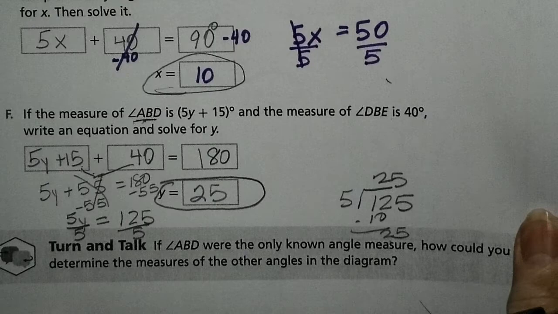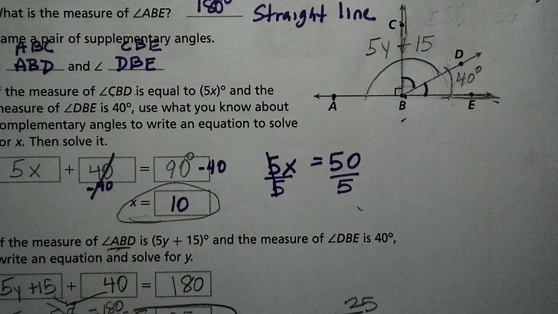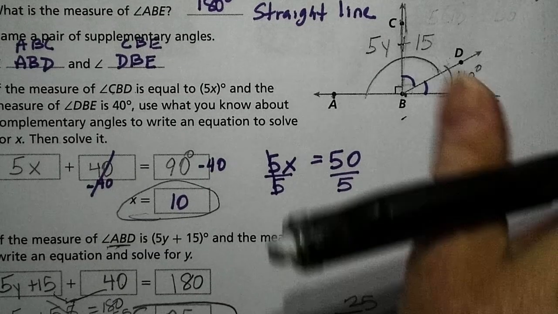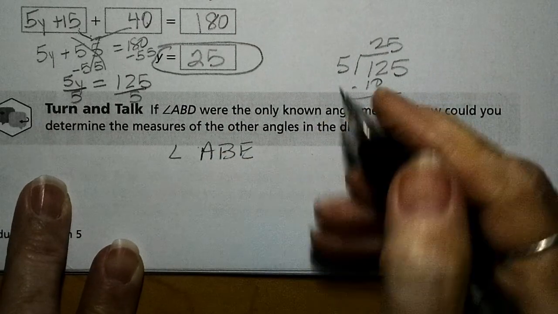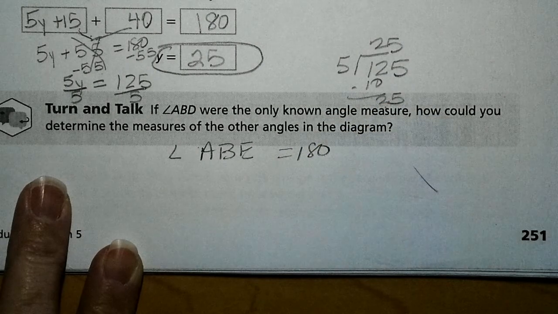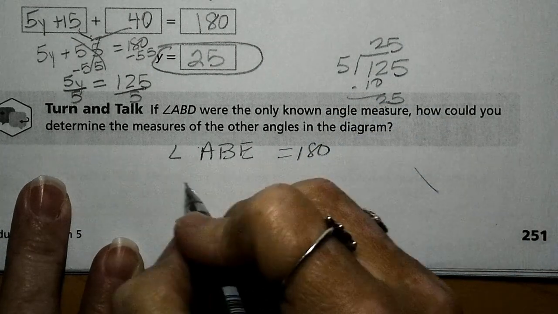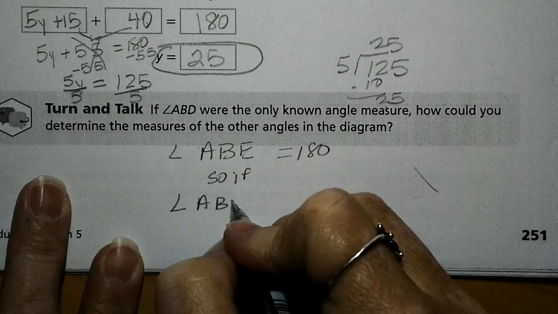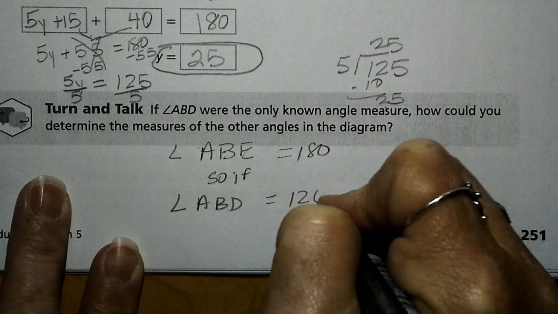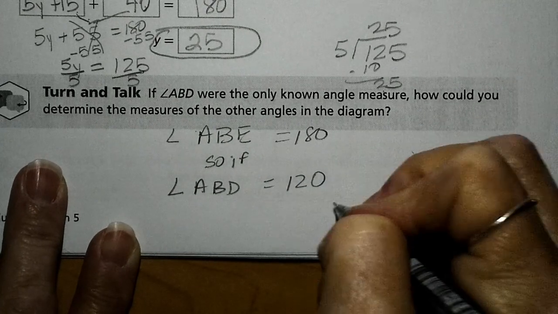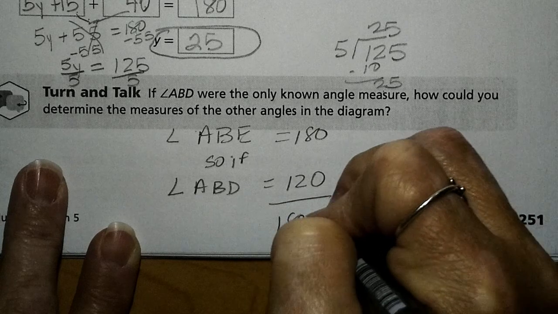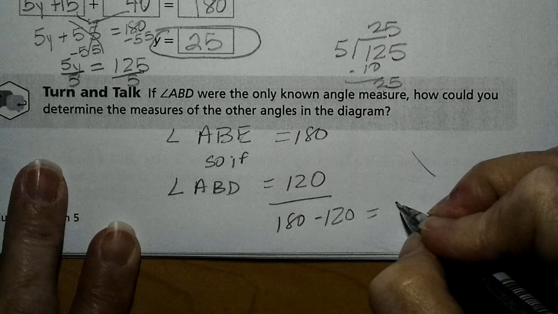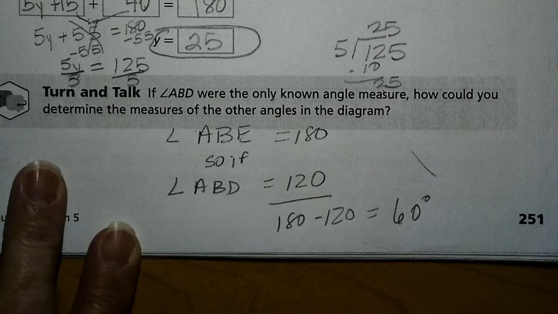Well, it forms a straight line, right? So ABE equals 180. So if angle ABD equals 120, then we would do 180 minus 120, which would be 60.